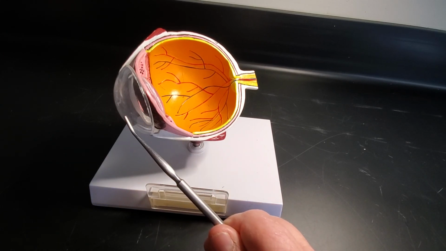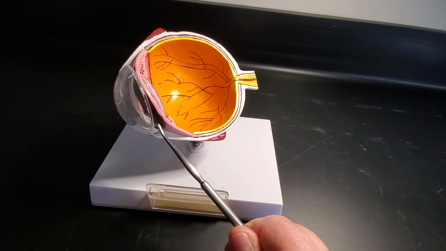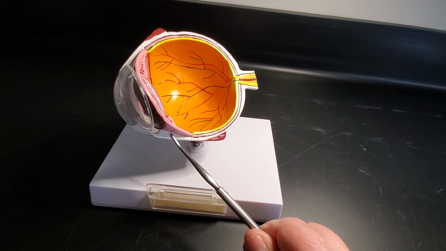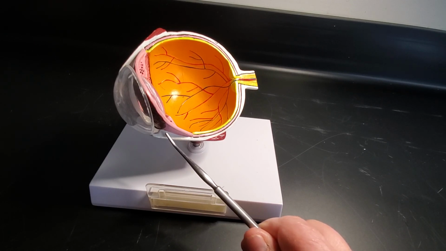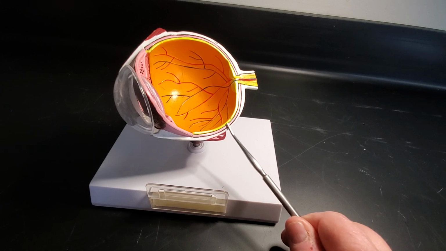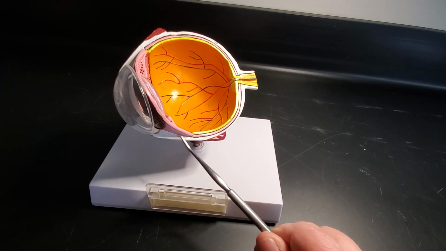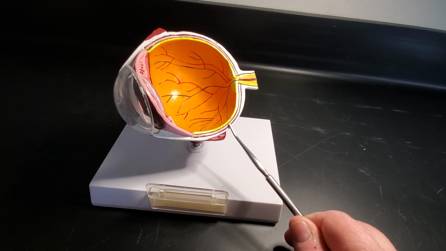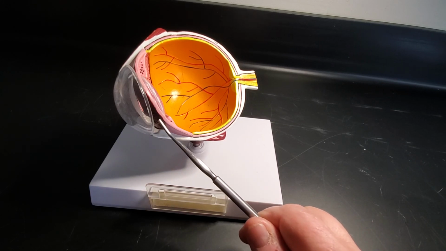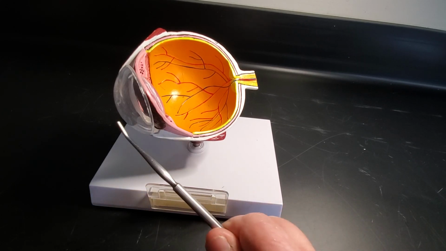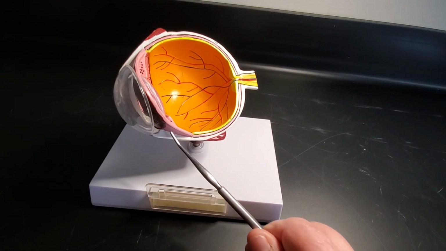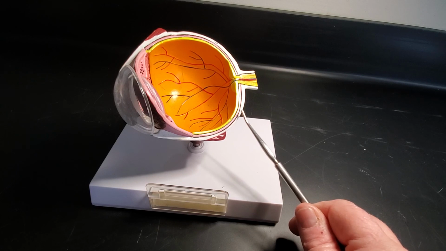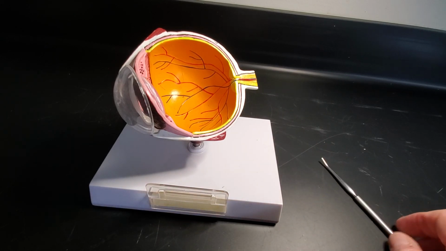If that pressure becomes too great, either because you can't get rid of the fluid or for whatever reason, that's one of the types of glaucoma, and that can lead to pressure on the capillaries in the eye, which can eventually lead to blindness. So again, one type of glaucoma is when you have too much pressure in your anterior cavity, and it can lead to blindness. So that's our eye model.